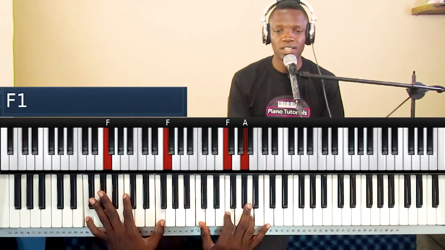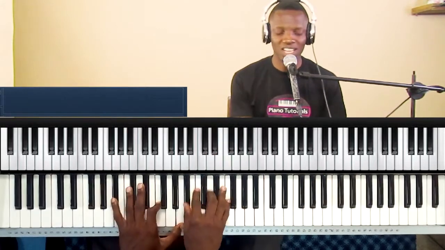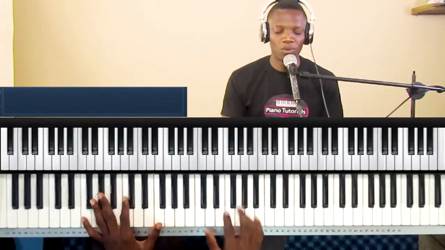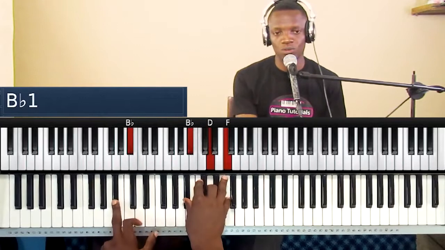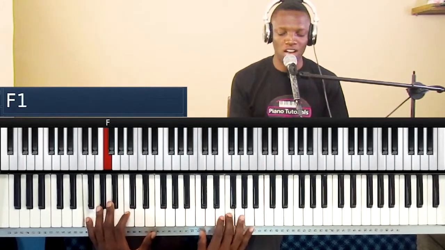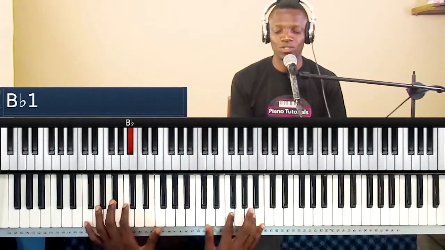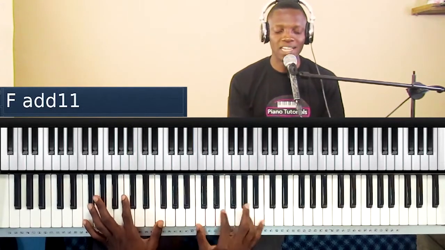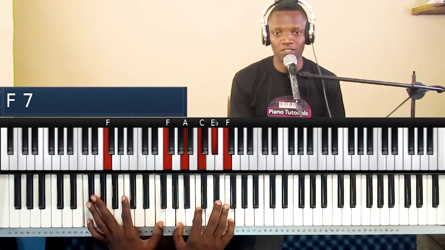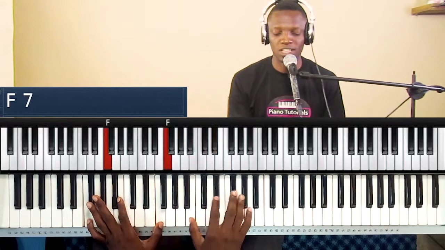Okay, now, let's say I'm going from F to B flat. That's from 1 to 4. I can decide to use tritone substitution. So instead of playing the F dominant 7 chord, I can substitute it for the tritone.